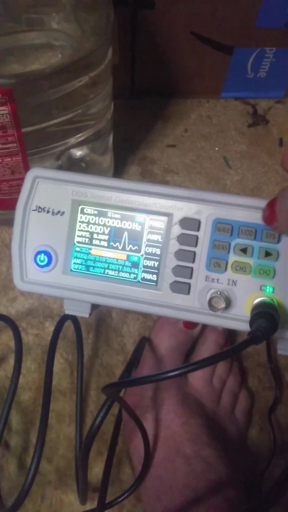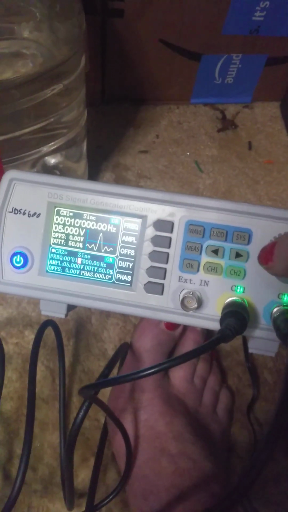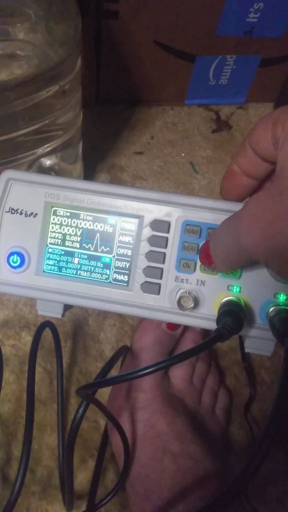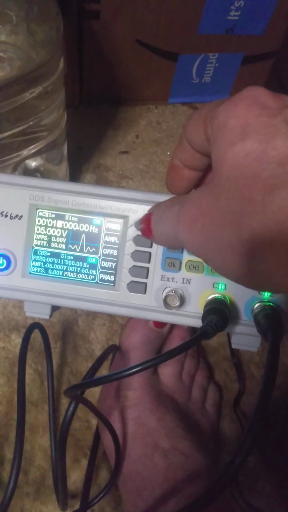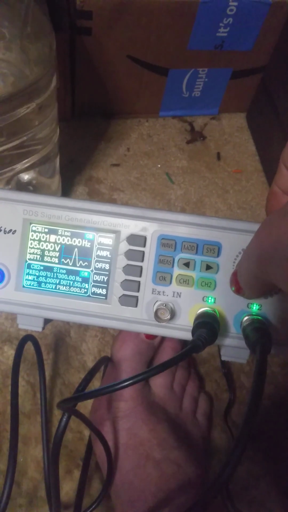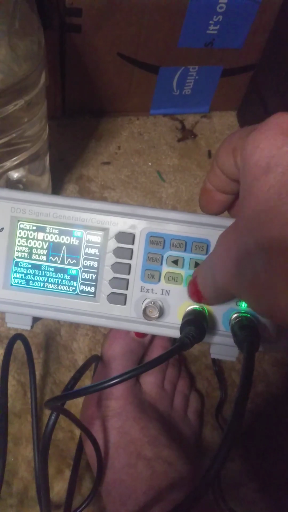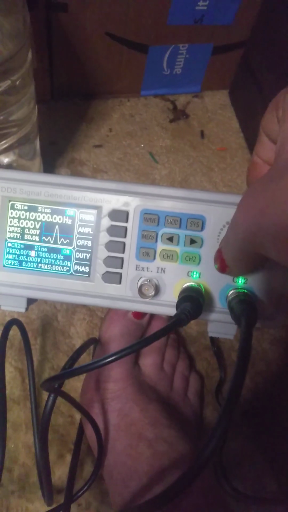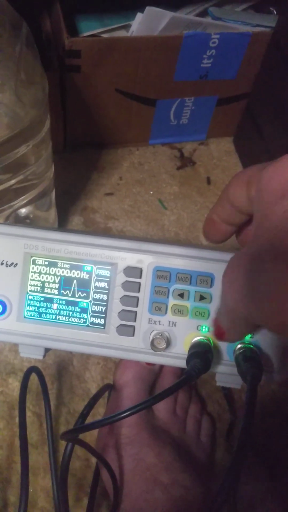Change the frequency here. Let's see. Oh, no, wrong channel, damn it. Change the frequency here. I think I changed that to 11 kilohertz. Let me change that back. Well, I think I changed it to 1 kilohertz. Yep. Okay, change that back to 10 kilohertz. Alright.